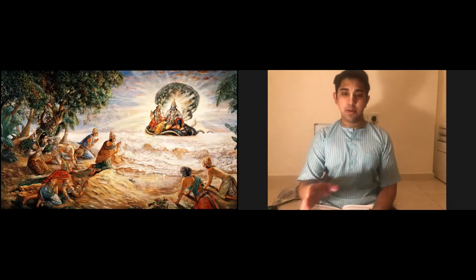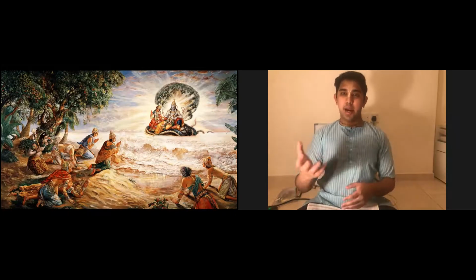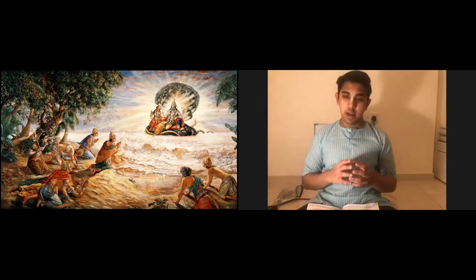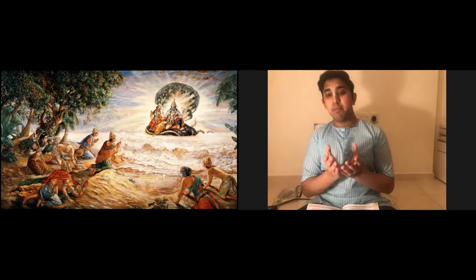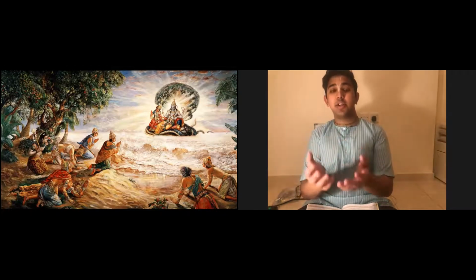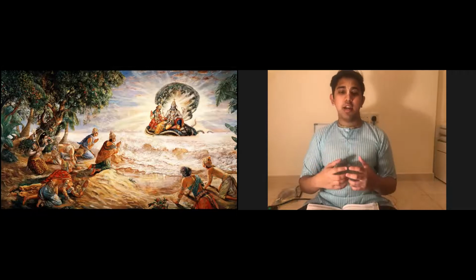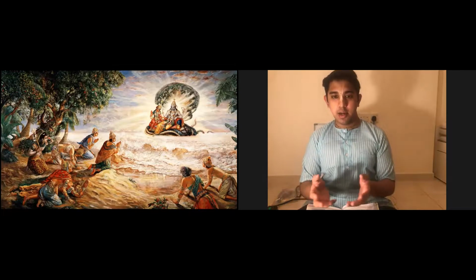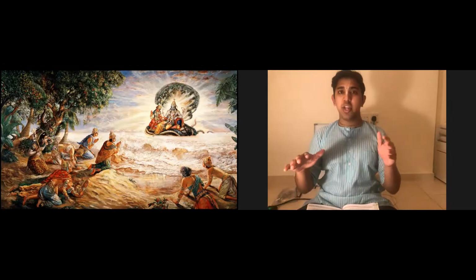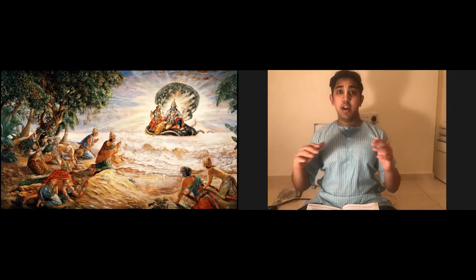All these demigods don't directly communicate with the Lord, as it's described in the Krishna book. They communicate with Brahma, and Brahma communicates with the Lord through meditation, and the Lord responds by speaking to him in his heart. Then Brahma relates this information to all the demigods. So it's not very informal, it's quite hierarchy based.